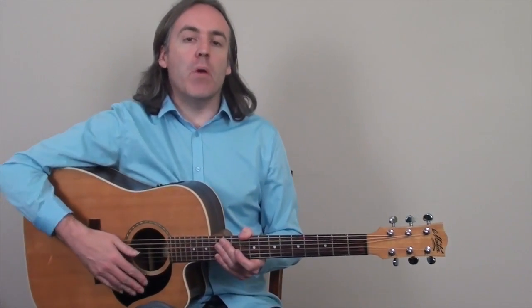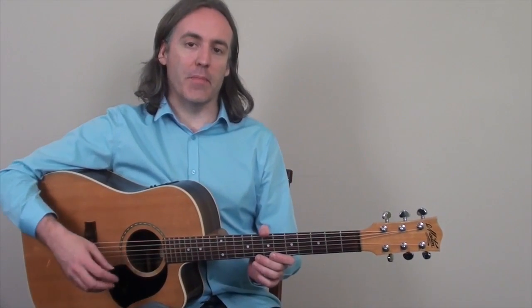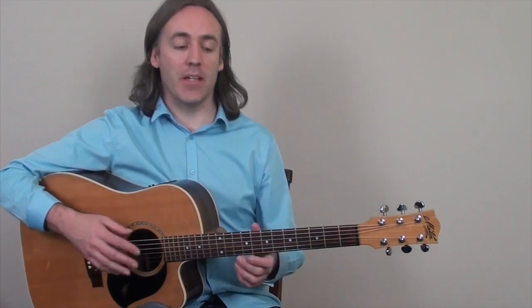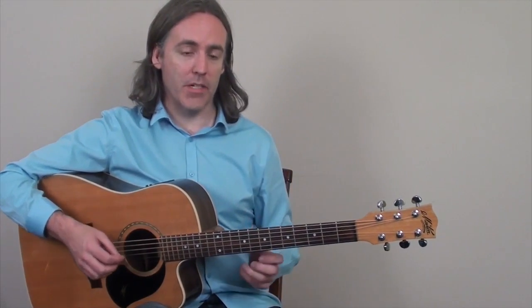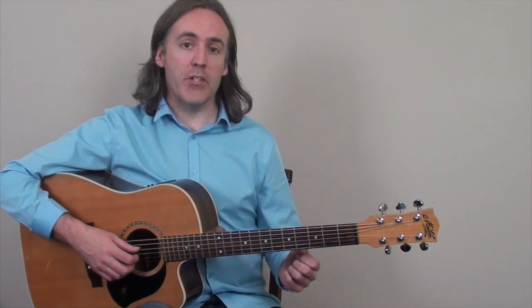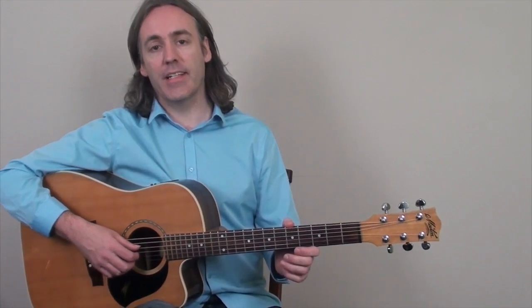Okay, so we can multiply these shapes by simply playing the inversions of each. So without going too deep into the theory, because that's not the point of our video, I really want you to focus on the shapes and the visualization and relationships of these shapes. But in our F major 7th chord, we have four notes. We have an F, an A, a C and an E note.